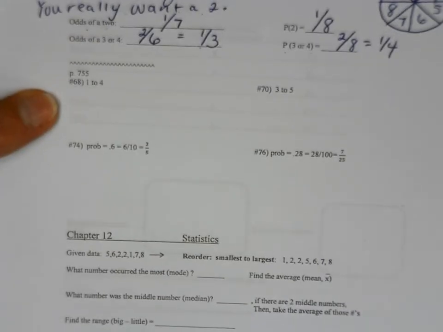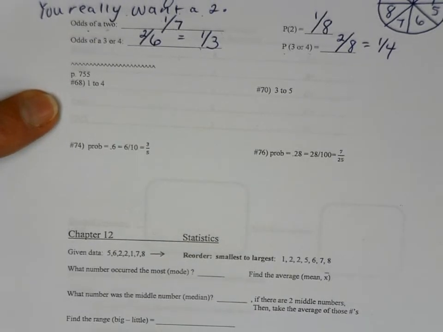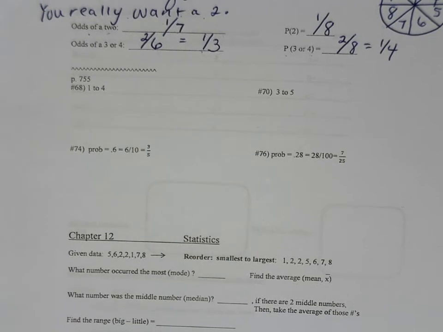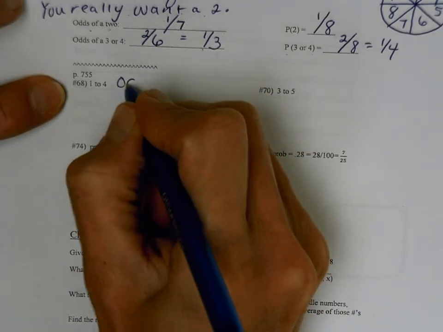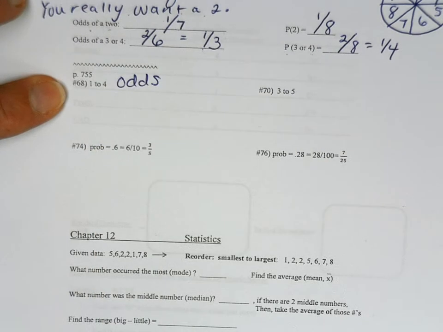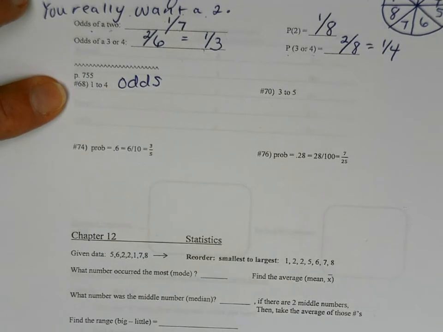Okay, let's look at number 68. Number 68 says the odds in favor of an event occurring are given. So these are some odds. Let's label what we're given here. We're given some odds. Compute the probability of the event occurring.